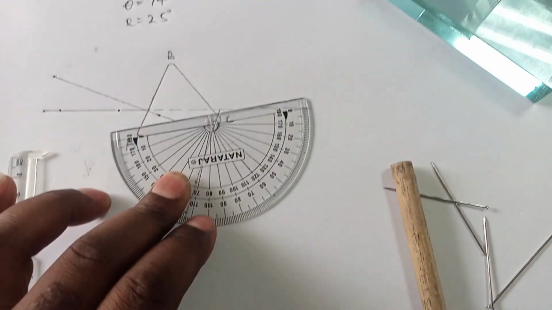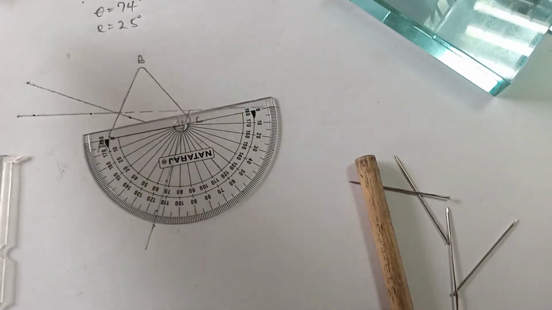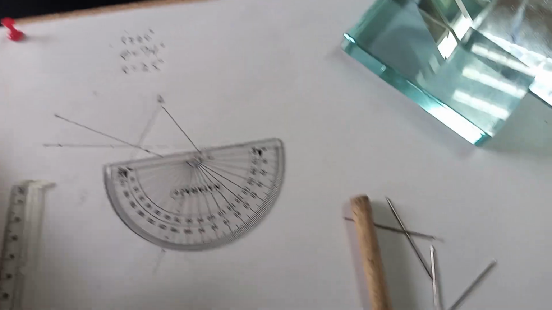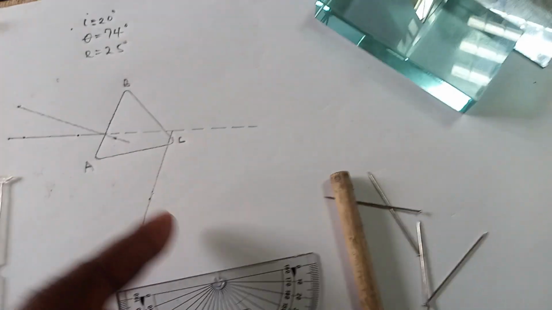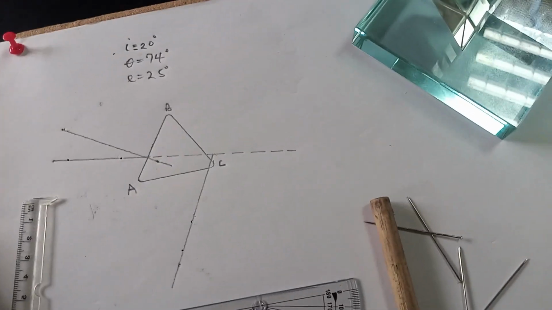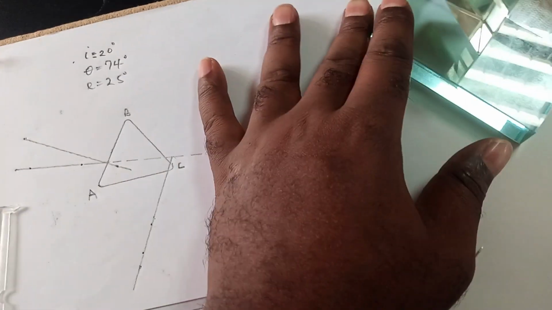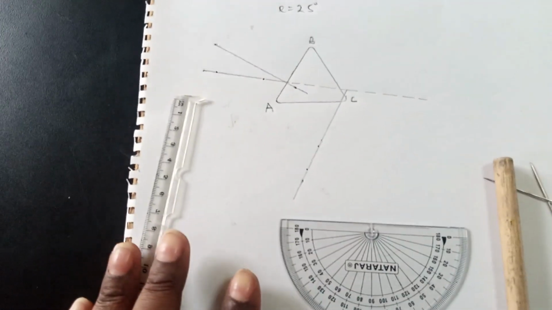Anything you get is your angle of emergence, so that you don't waste your time. This exam is time bound, right? So that's why you did not see the line for the normal here. So I'm going to proceed to replicate this for angles other than I equal to 20. So I'm going to draw again and do for 25, 30 up until 50.